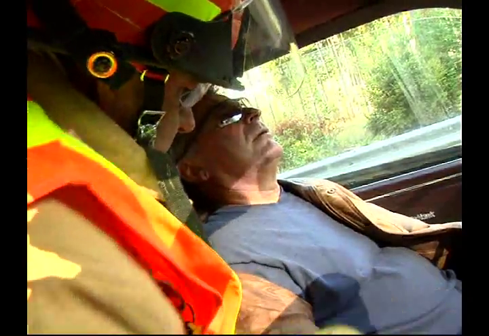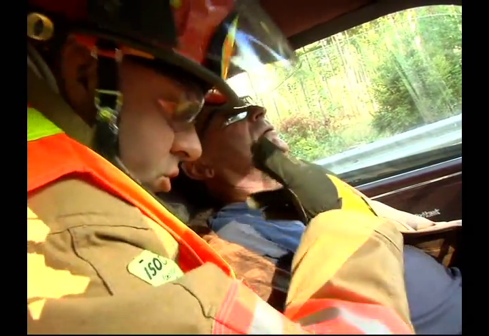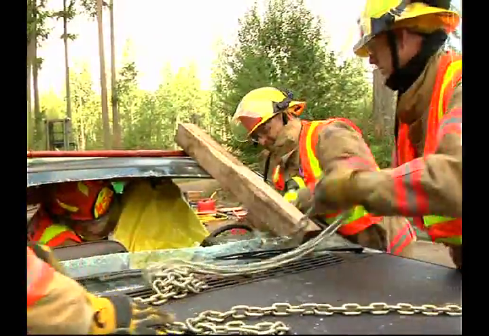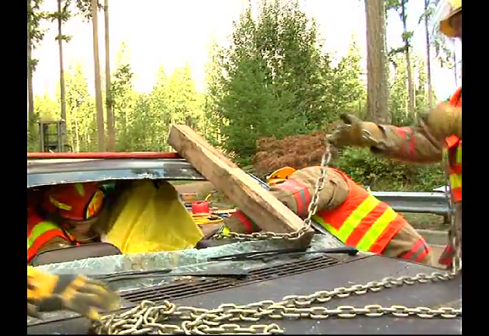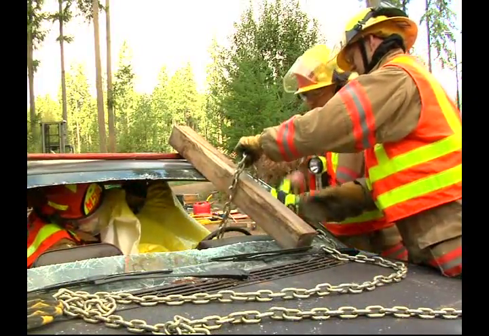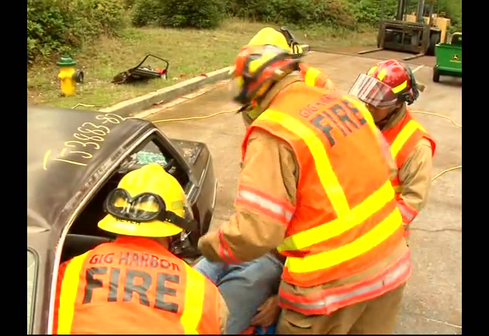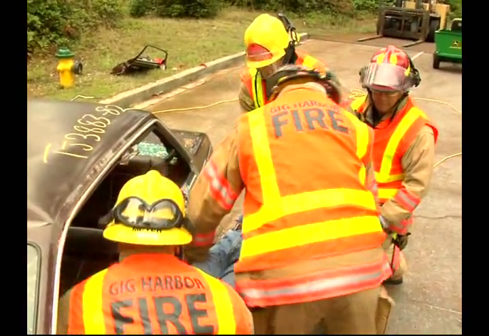When a violent crash occurs and patients' bodies are trapped by the insides of a vehicle, they need immediate medical attention. Understanding the techniques and skills outlined in this program will enable you as a firefighter to free them quickly and deliver them to waiting medical personnel.